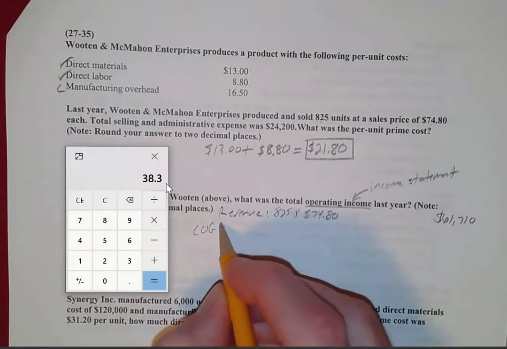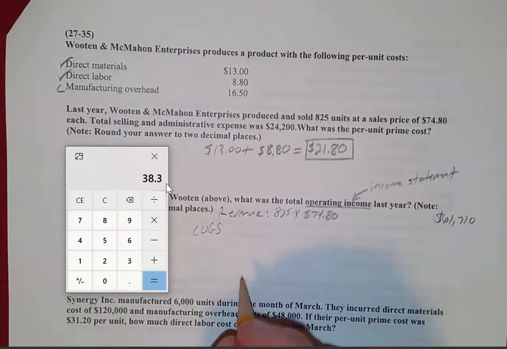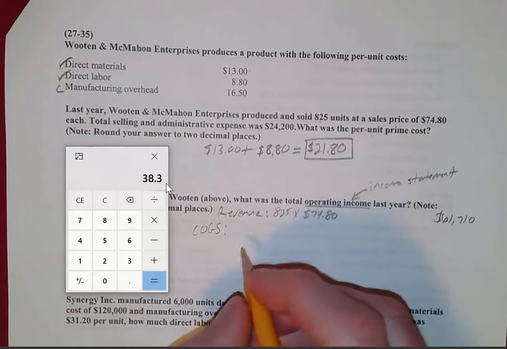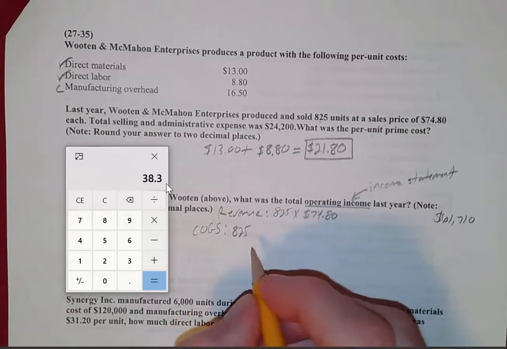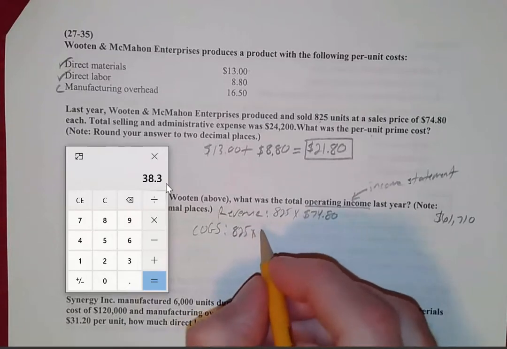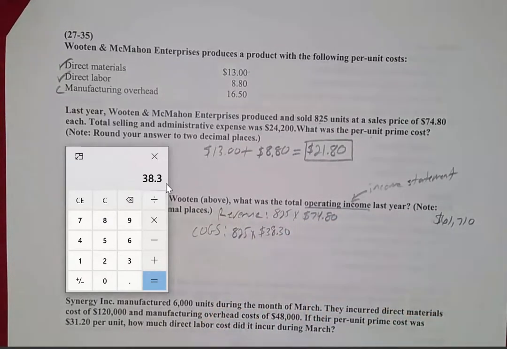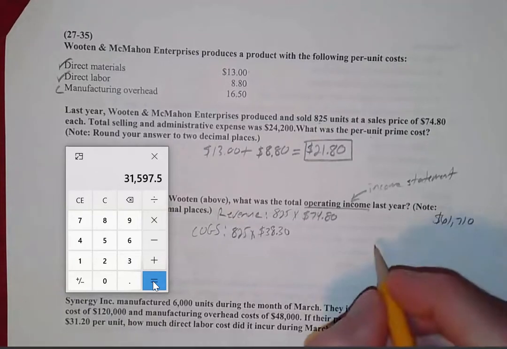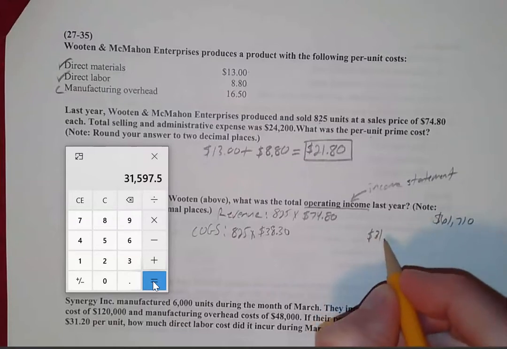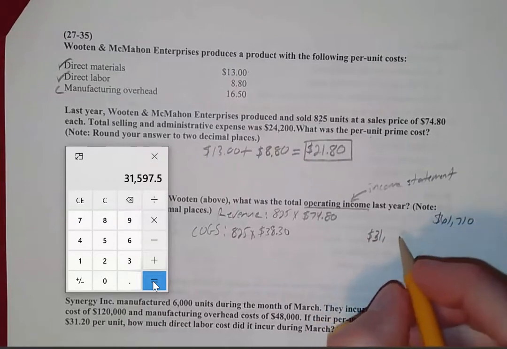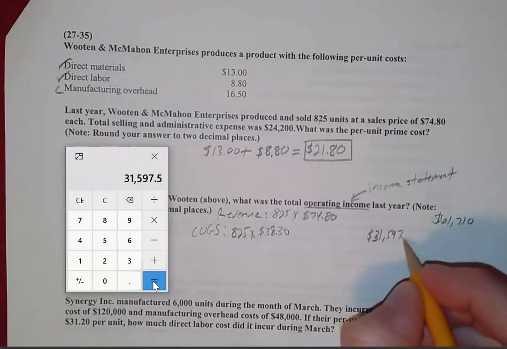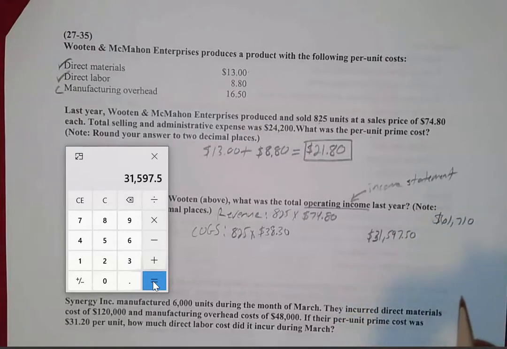So I'm going to abbreviate. This stands for cost of goods sold. And that is going to be 825, the same units, times $38.30. So times 825, since we already had the 38.30 there, is going to give us $31,597.50. We're being really, really precise here.